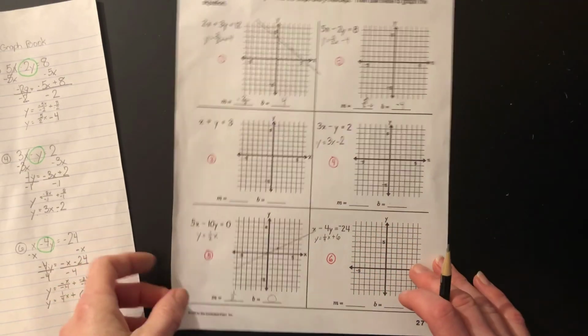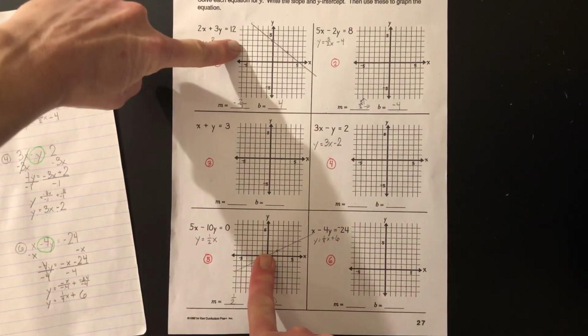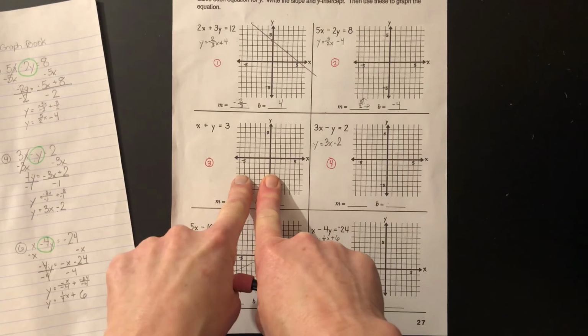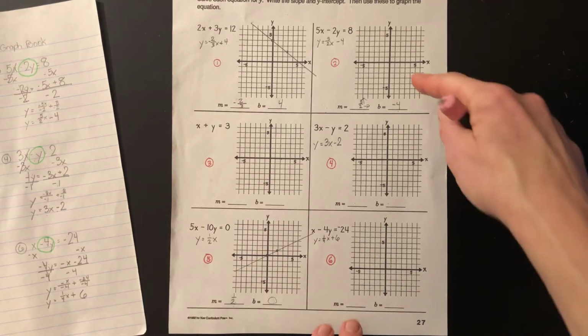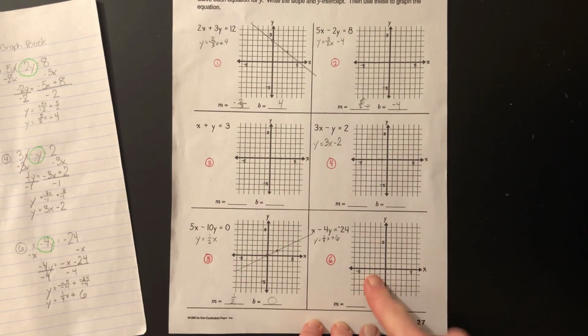So we've done most of this together. I've got 2 that we did completely together. 1 you need to do completely by yourself. And then these you need to do part of it. This is a lofty one, but the more practice you get, the better you'll get.